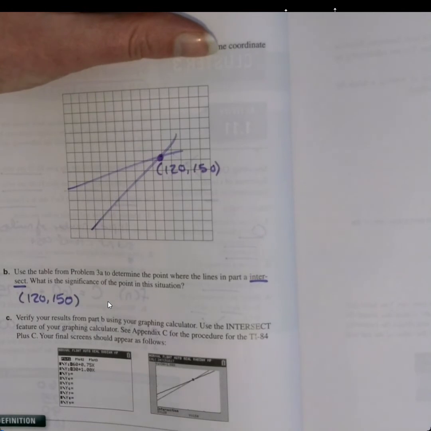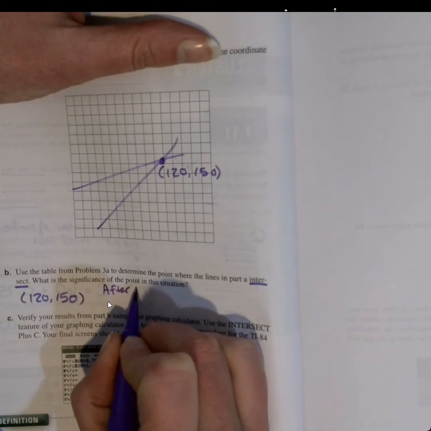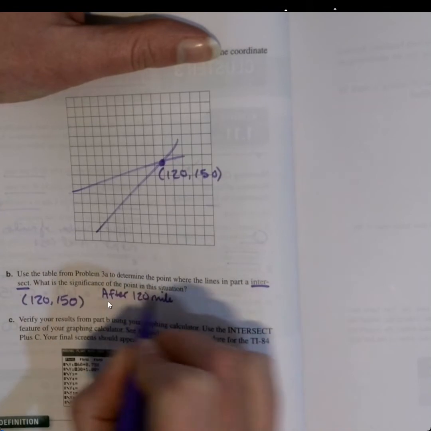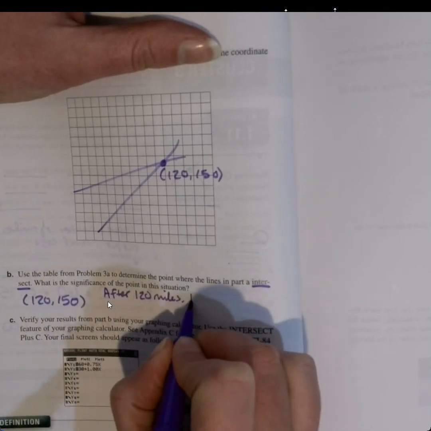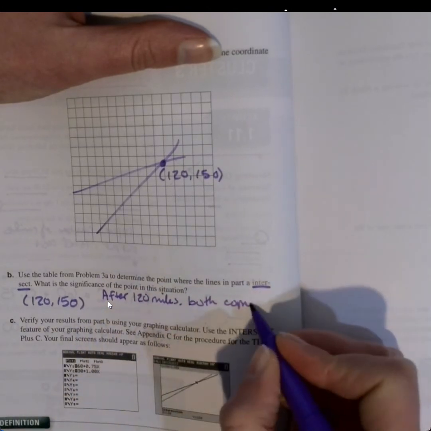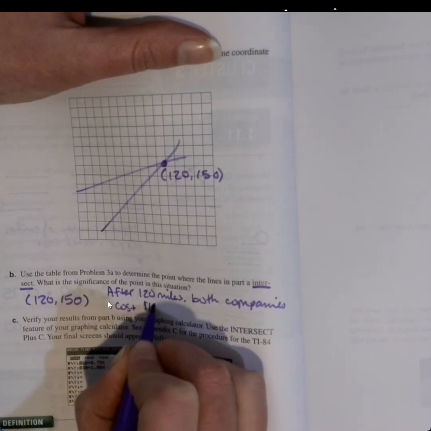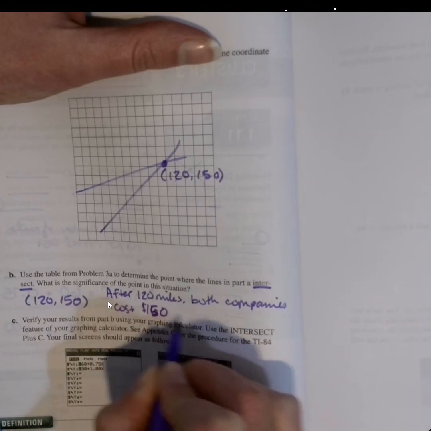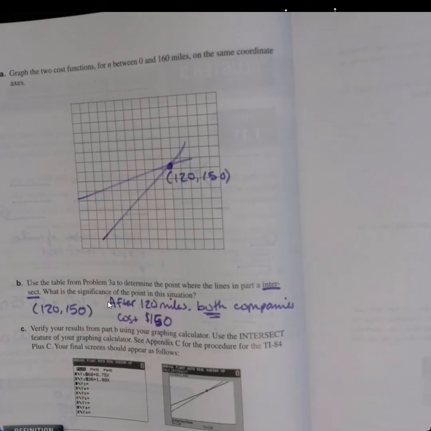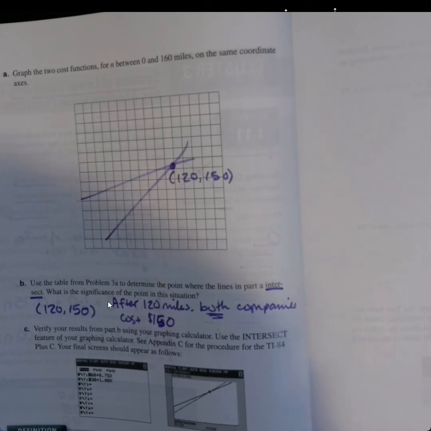What is the significance of this point? Okay, so this means that at 120 miles, instead of after, just right at 120 miles, both companies cost $150. Emphasis on the both there because that's what that means, that they are intersecting. Both companies cost the same amount. They both cost $150. Intersecting there, they both have the same output for that input value. Okay.